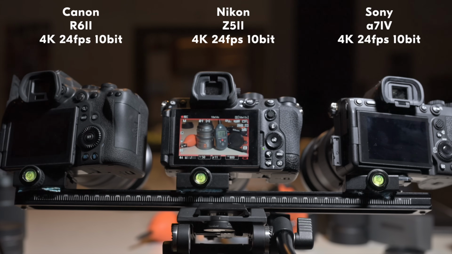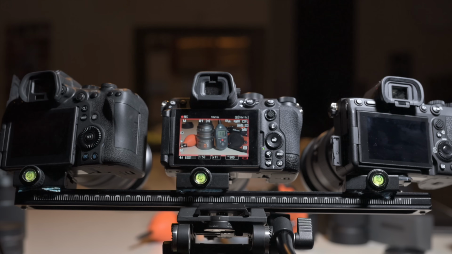When it comes to heat management, clearly Canon R6II and Nikon Z5II are doing something very differently to the A7IV. If you need to do long recording, then the A7IV is probably not the choice. Now, with all of these cameras, none of them were set to their higher heat levels. The idea was to create this particular baseline.